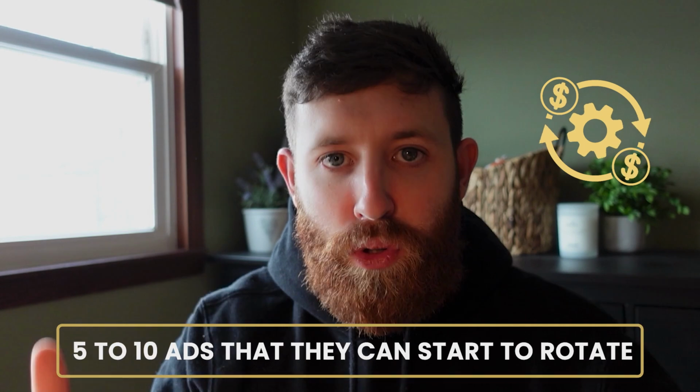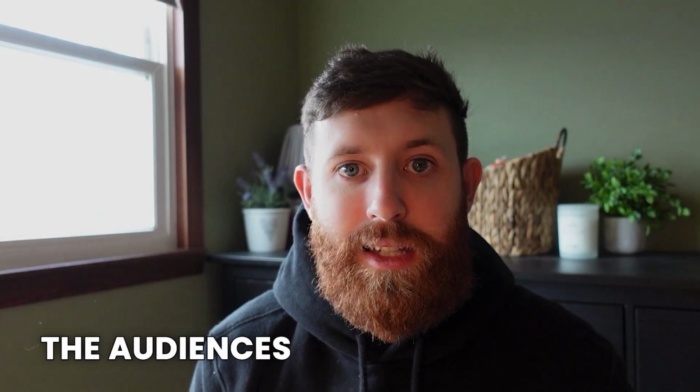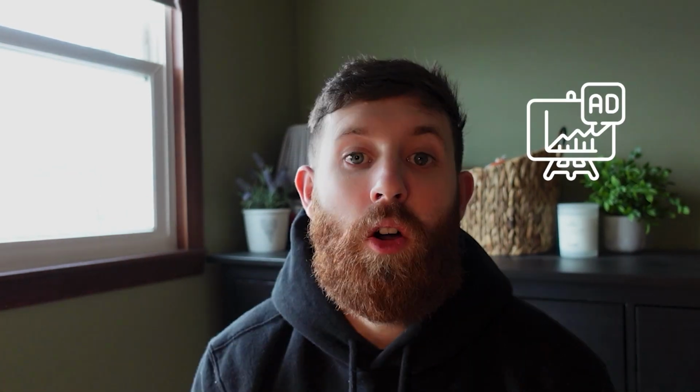And so when we're rotating ads to the same audience, we don't have to go in and change the ad copy. We don't need to go in and change the ad images. We don't need to go in and change the audiences. We can let the same campaign run for a very long period of time without the cost per lead significantly going up.